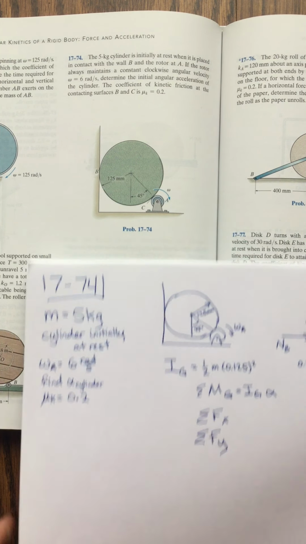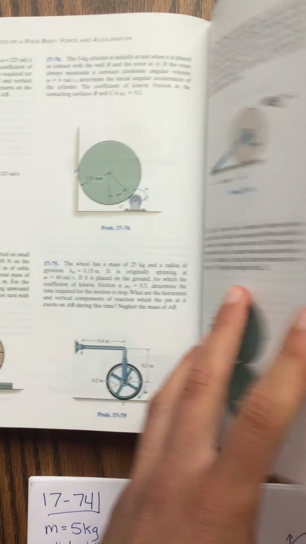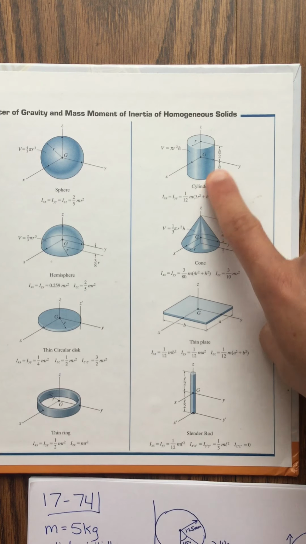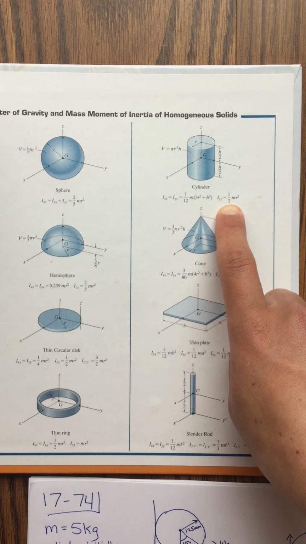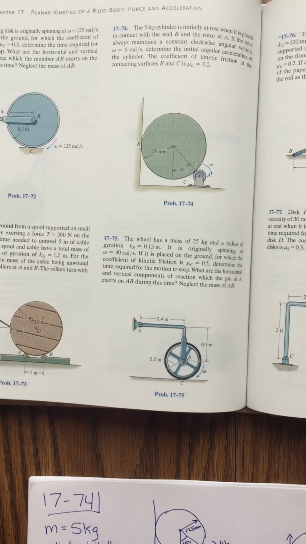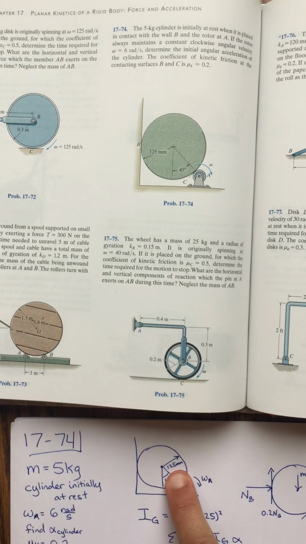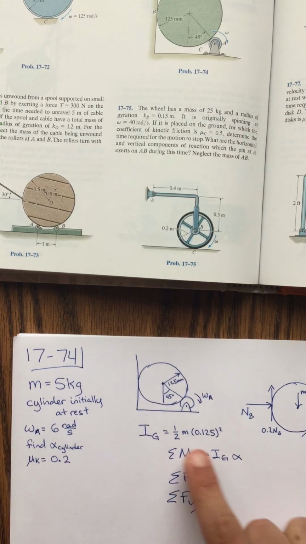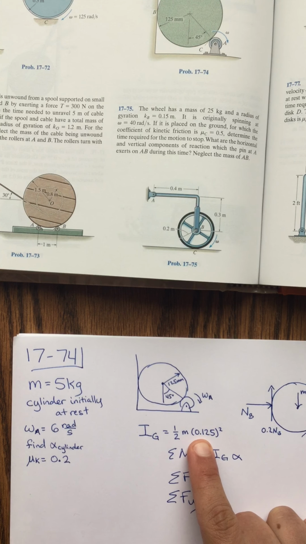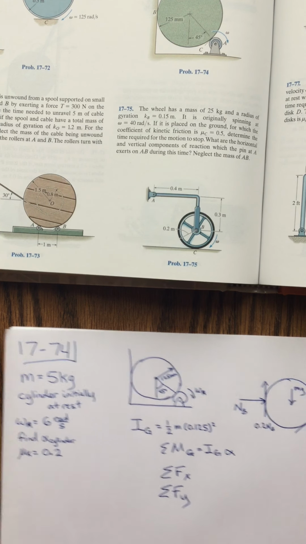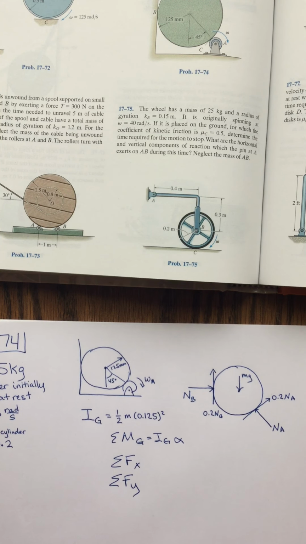Before I go any further, I'm going to turn to the back of the book and find the moment of inertia for the cylinder. So for the cylinder rotating about an axis z, which goes through the mass center of the object, the moment of inertia is 1/2 the mass times the radius squared. For the cylinder, the radius is 125 millimeters. So for the moment of inertia about the mass center, we get 1/2 times the mass of the cylinder times 0.125 meters squared.